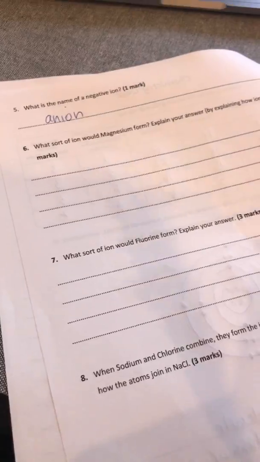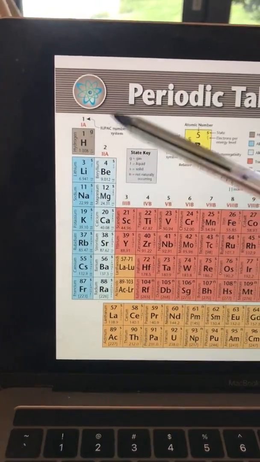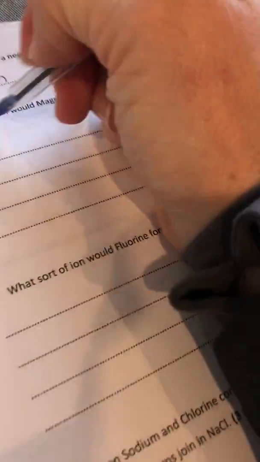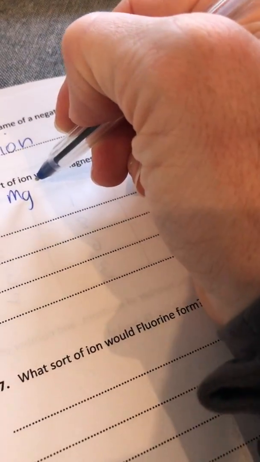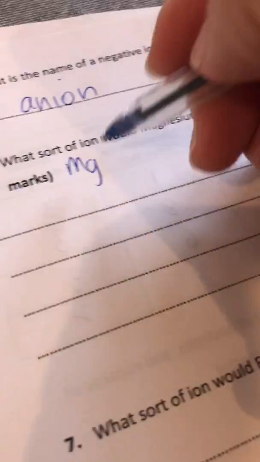So, magnesium. Let's have a look where magnesium is. Magnesium is in group 2. In working this out, you would need to know that magnesium is in group 2, which means it has 2 electrons in the outer shell.